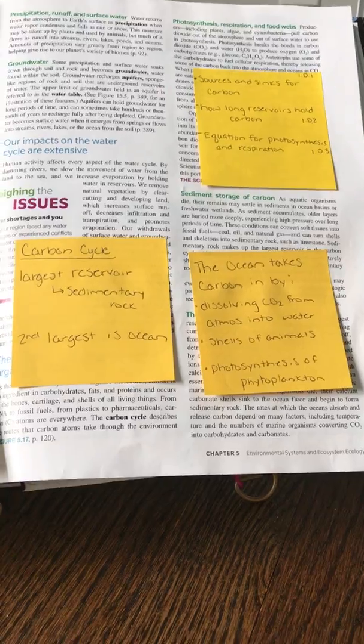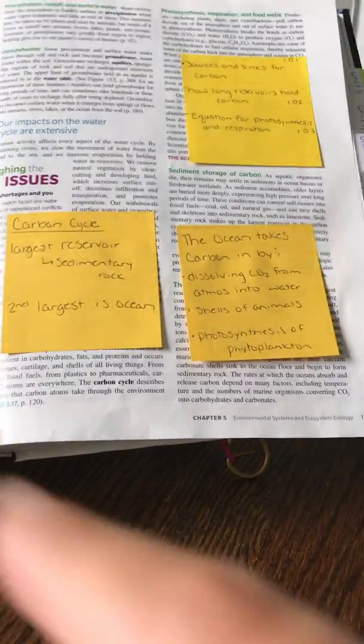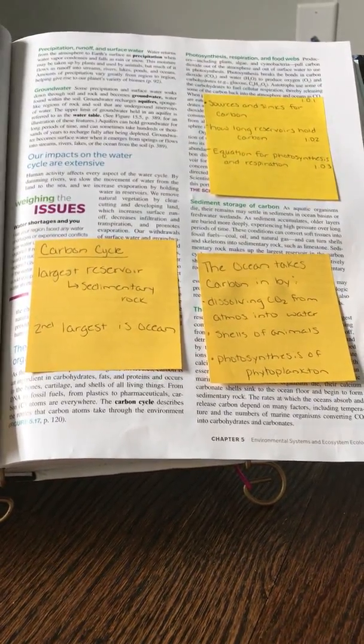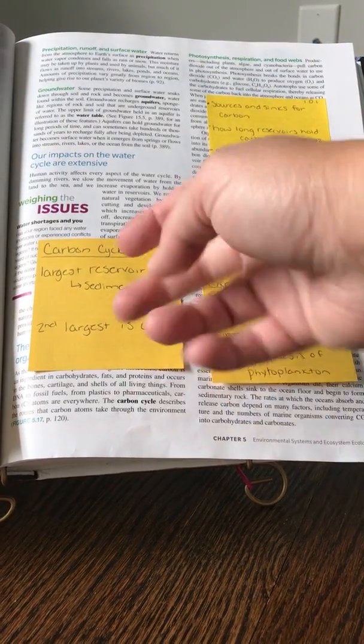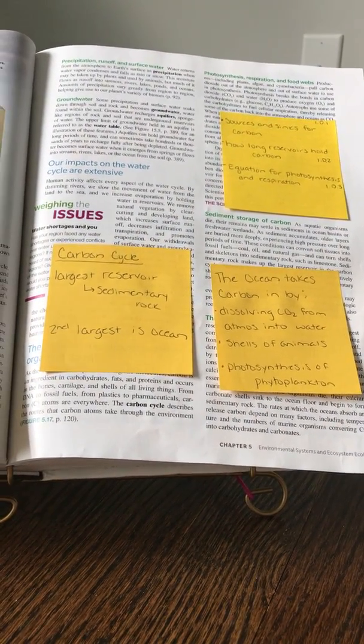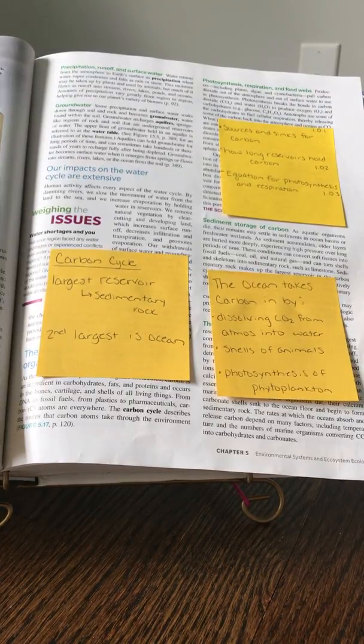The largest reservoir for the carbon cycle is actually sedimentary rock, with the second largest being the ocean. A lot of people flip these and get them wrong, so make sure that you know the differences between those. The ocean is pretty important though to the carbon cycle because it takes in carbon by dissolving CO2 from the atmosphere into the water. It also goes into the shells of animals, as animals take in that carbon to make calcium carbonate for their shells. And a lot of photosynthesis is occurring with phytoplankton in these locations.